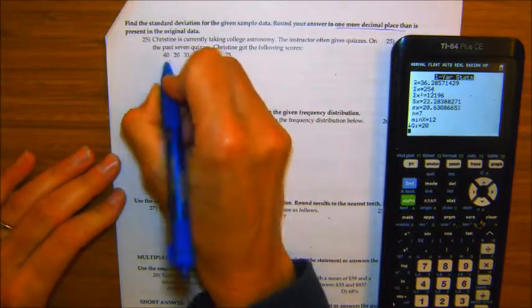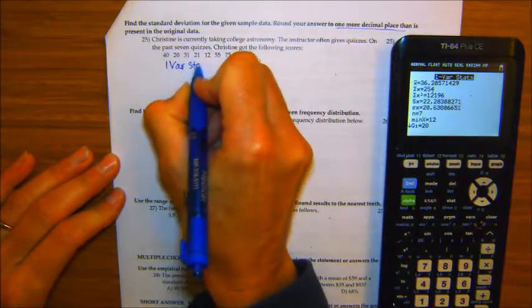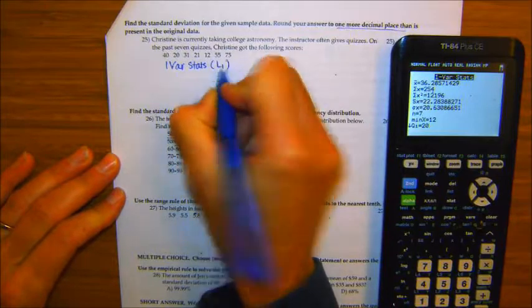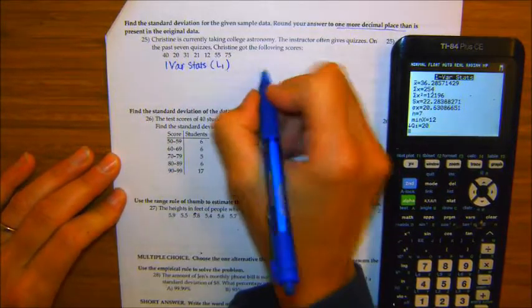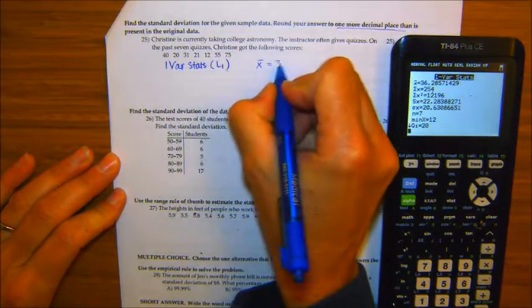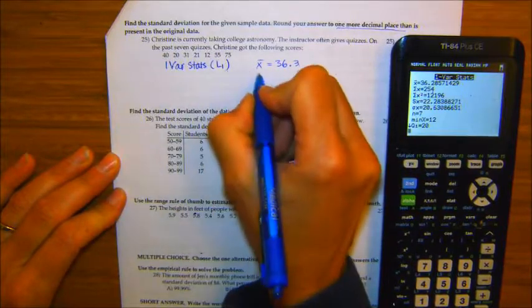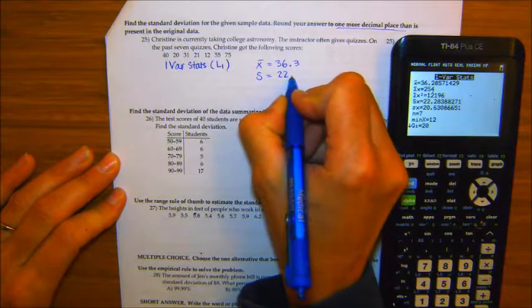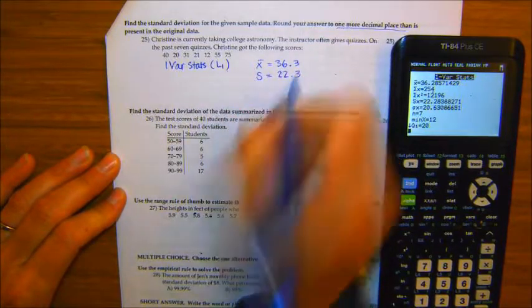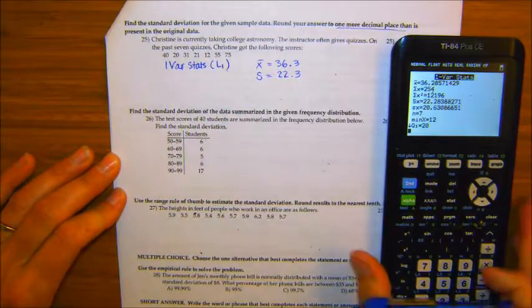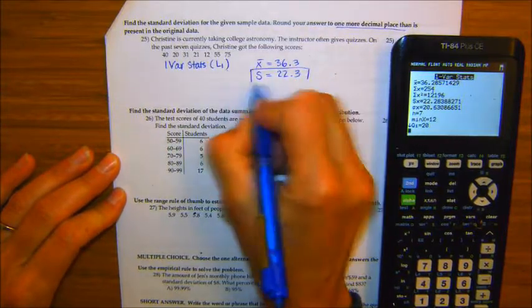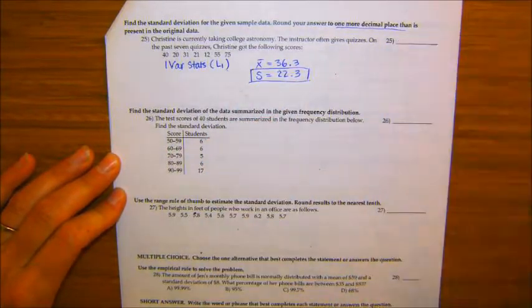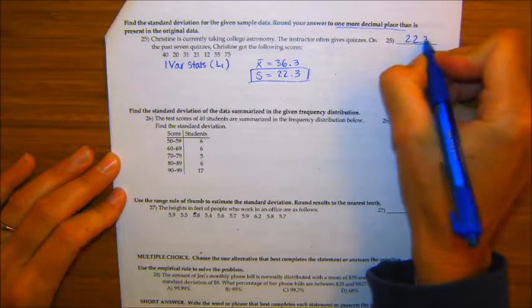So here's our 1-Var Stats for our list 1. And our mean is equal to 36.3. And our standard deviation is equal to 22.3. And it's only asking for the standard deviation, so here is our answer, rounded to one decimal, and I will also put it up here.